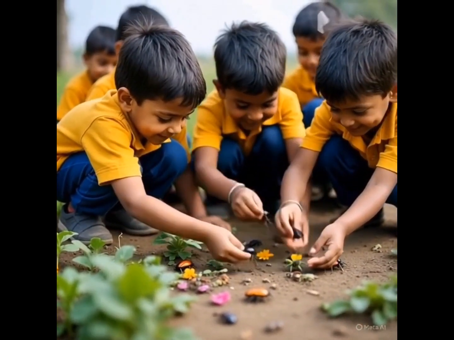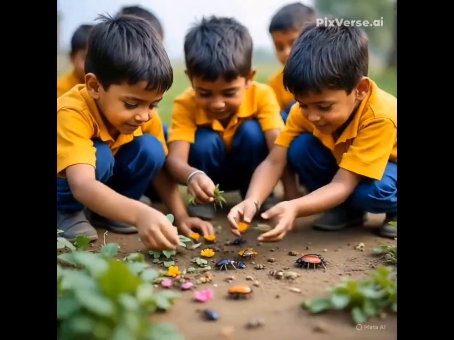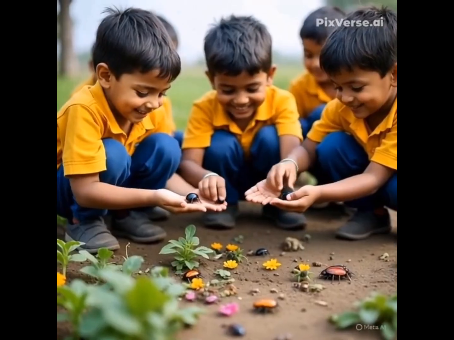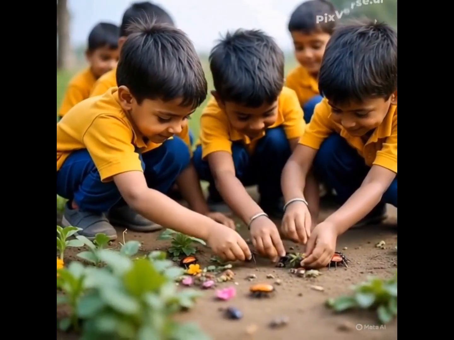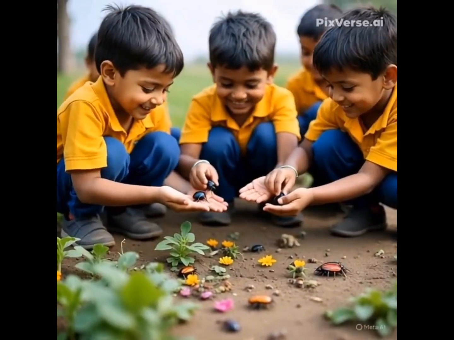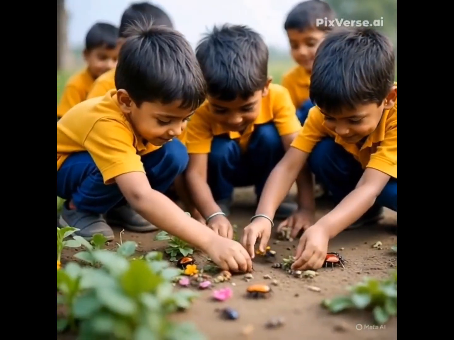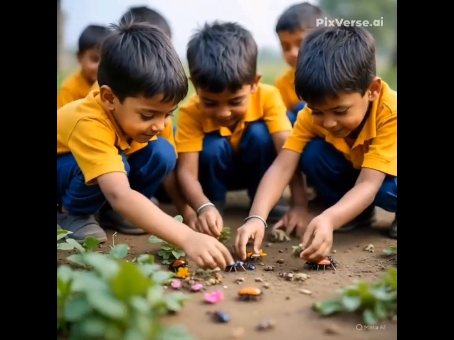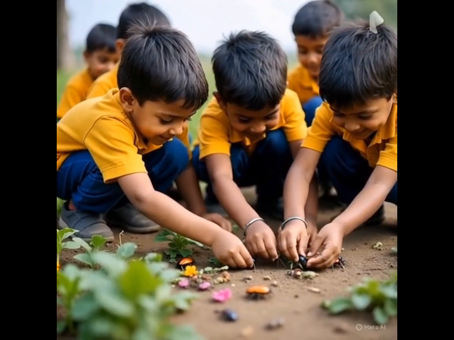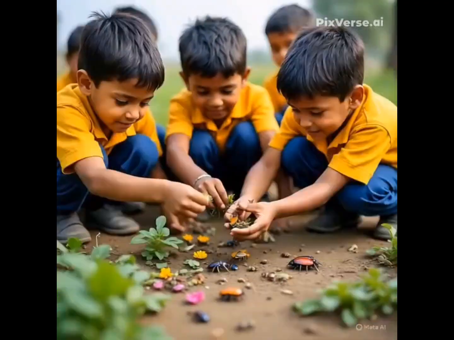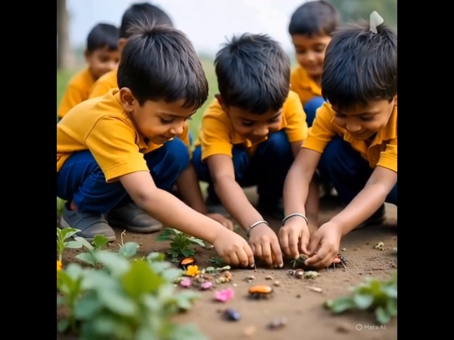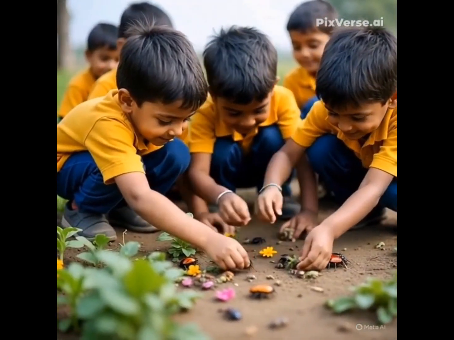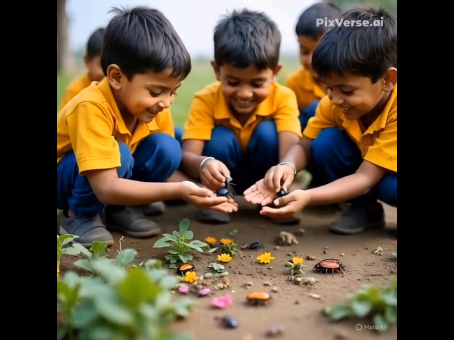Some children went to the ground searching for insects. Yeah, they found some insects here. Hello children, what are you doing here? Ma'am, we found some insects here. So here they are, roaming here. Okay, fine. You find their shelter and note it down in your notebook.